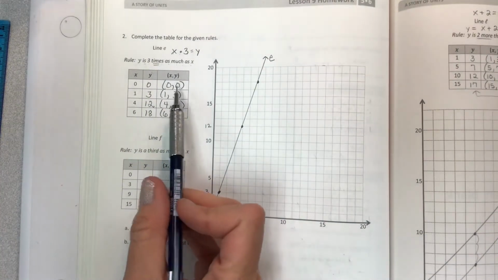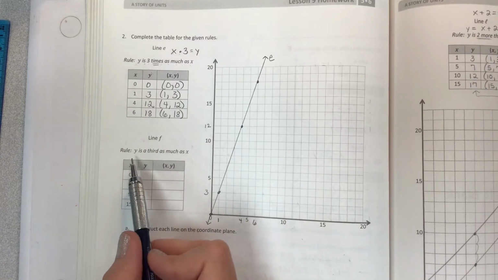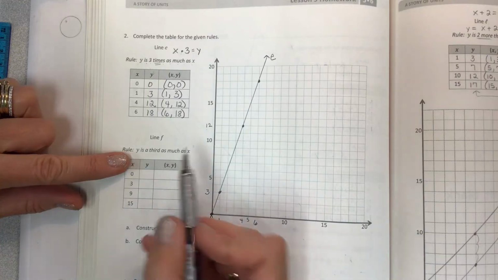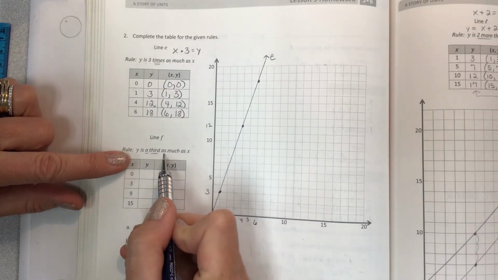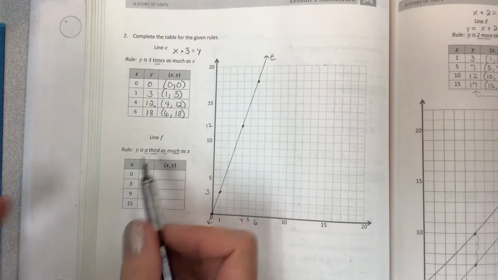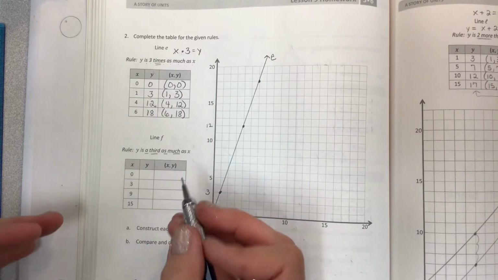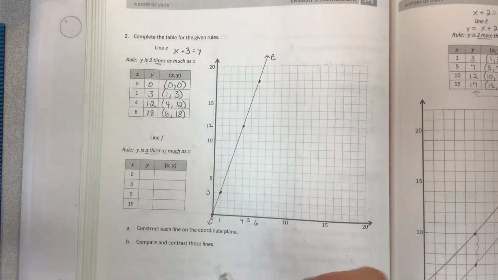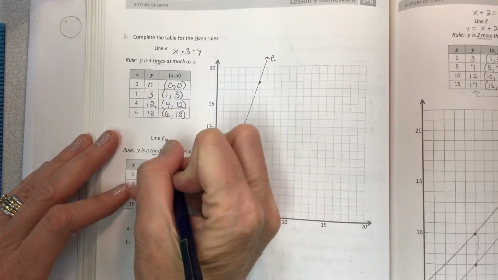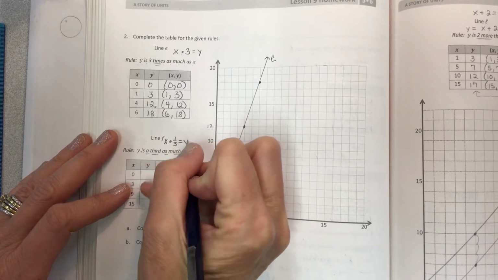Okay, success. Let's do another one, line F. Now, if this is multiplication, we're going to take a look at a third as much. So a couple different ways you can go about this. Students will think about it differently. You could literally take 1/3 of x, or x times 1/3 equals y.